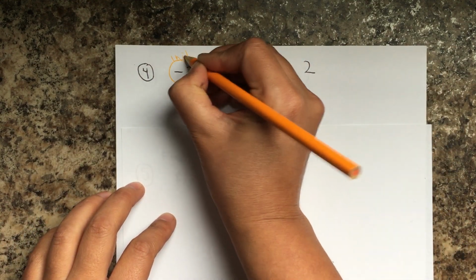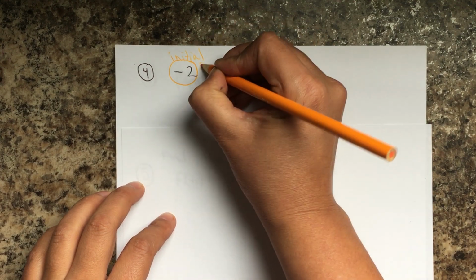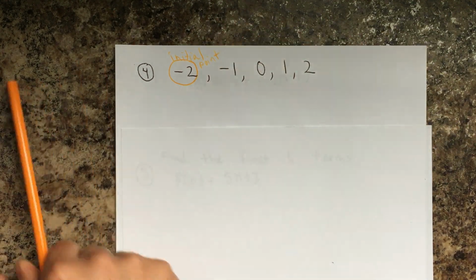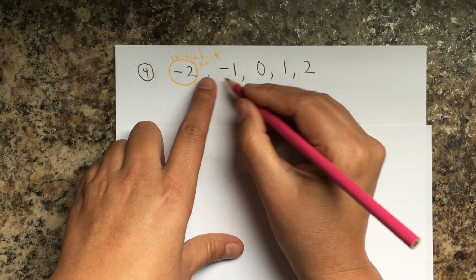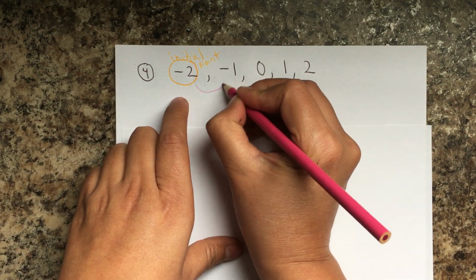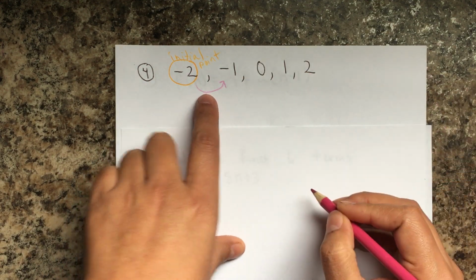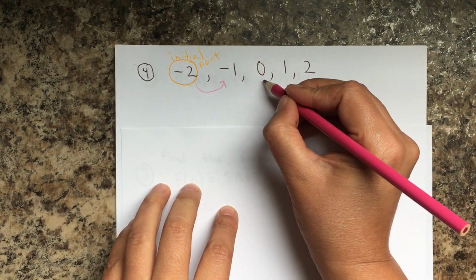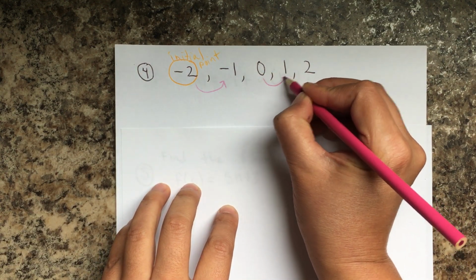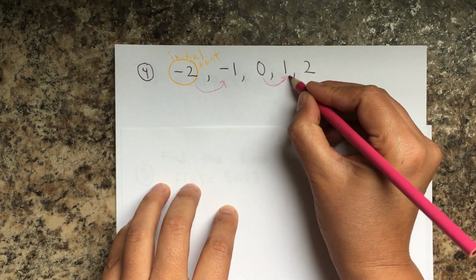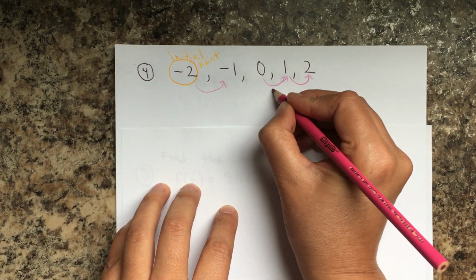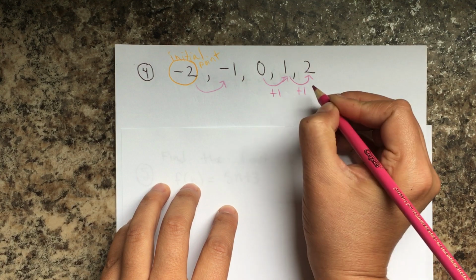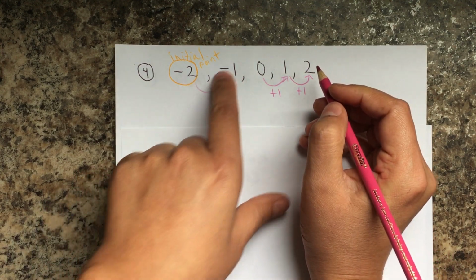Initial point. And the pattern, even though it should be the same, it must be the same, we have to look at what's going on. From 0 to 1, oh, it's 1 more. From 1 to 2, oh, 1 more. So it's +1, +1. In here, is it +1?